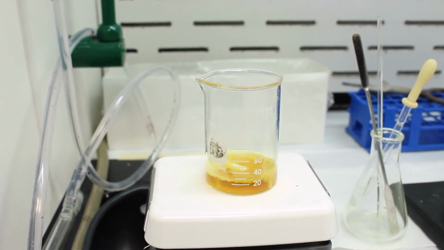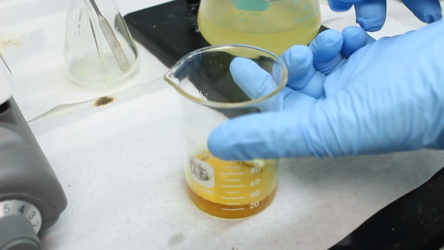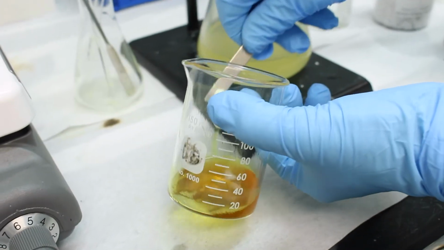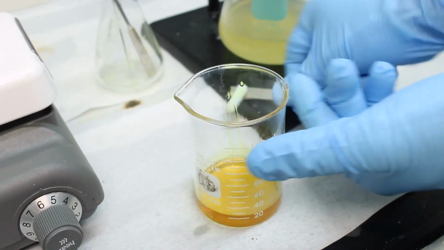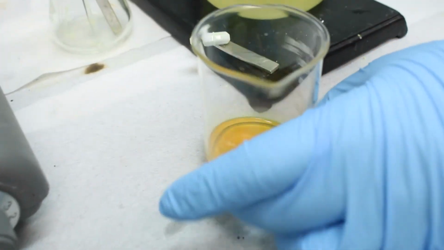Okay, so here we go. I'm going to remove it from the heat. I'm going to carefully remove the stir bar. Clean that after. And then here's our boiling chip.